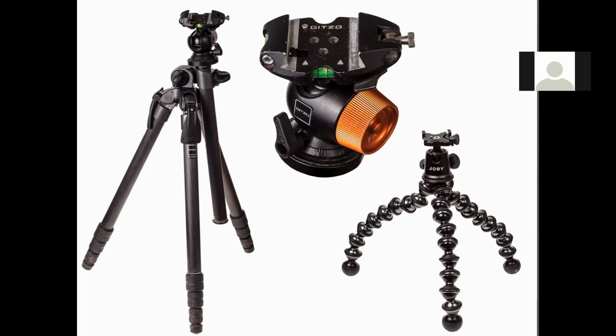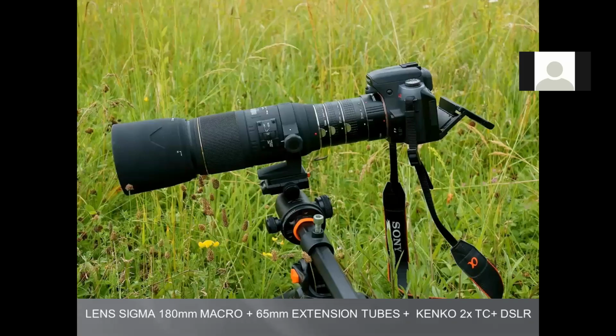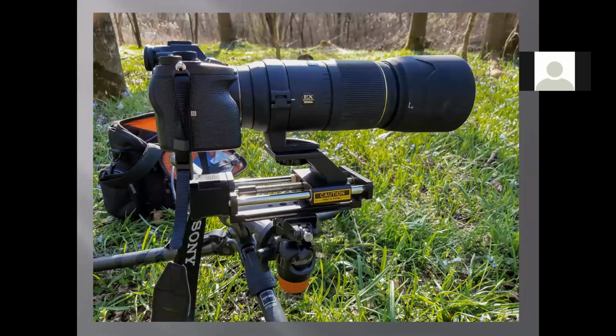And here is an example of mounted extension rings with teleconverter and macro lens. It's a bit old system that I was using before, but you can get the picture of how it looked. So this is a much more modernized system. As you can see, there is a macro lens mounted on the electronic rails, and the latest Sony A7R Mark IV.